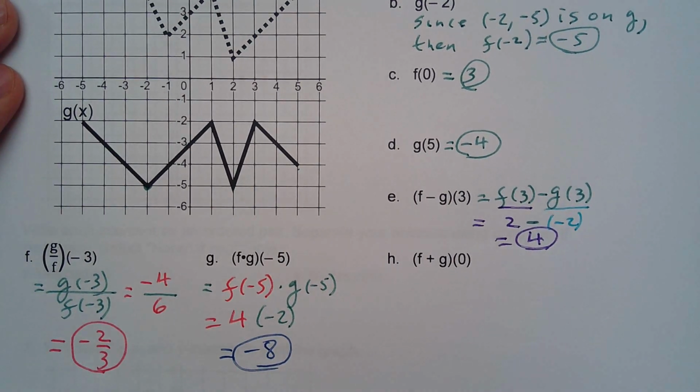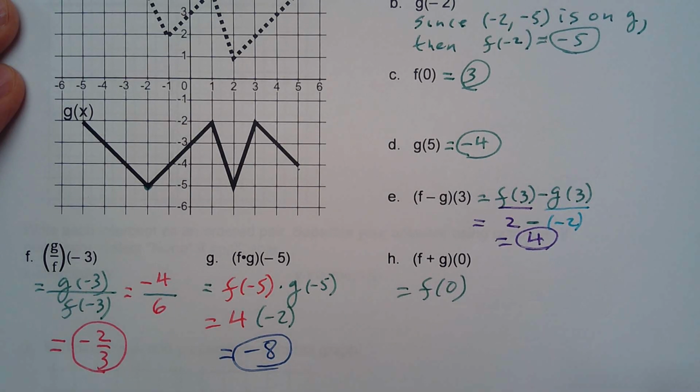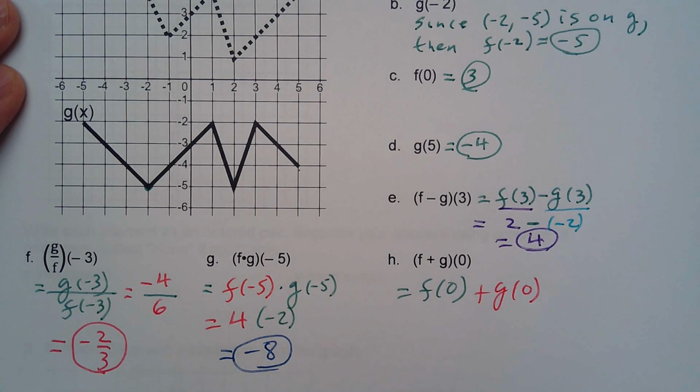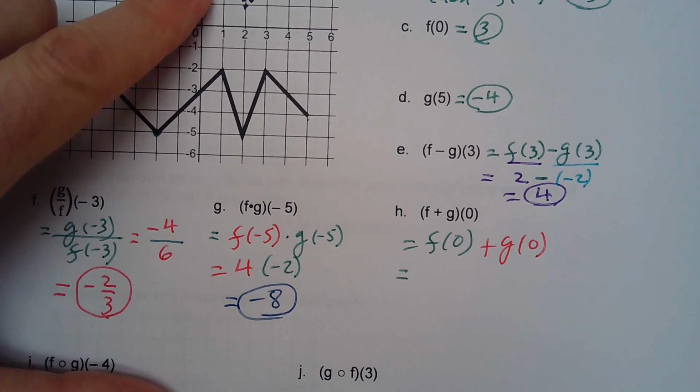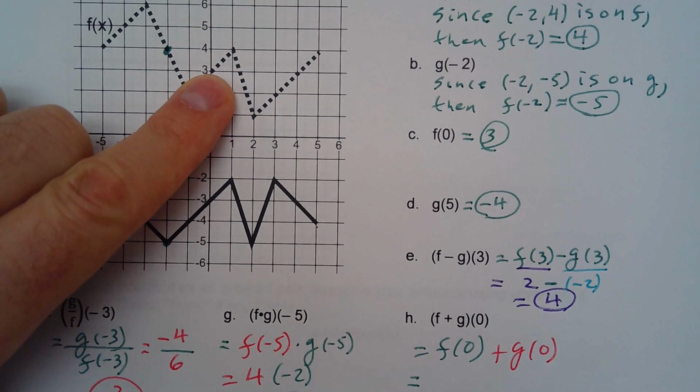For h, we have f of 0 plus g of 0. F of 0 looks like it's going to be 3. We actually did that earlier.